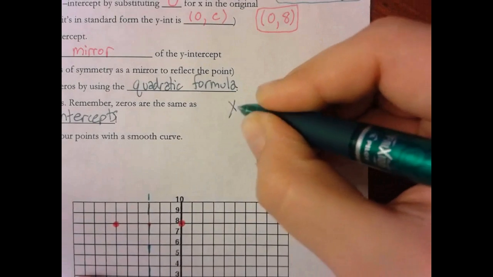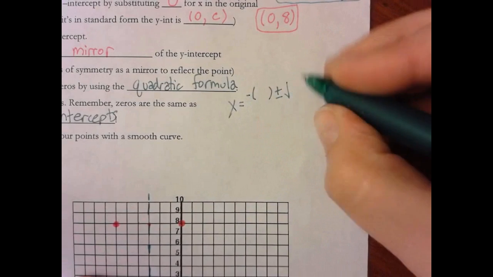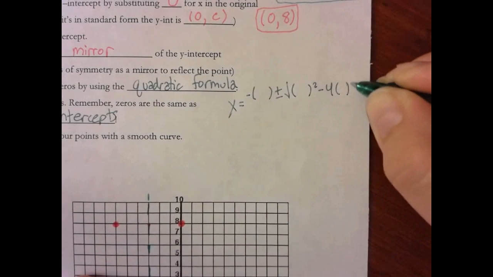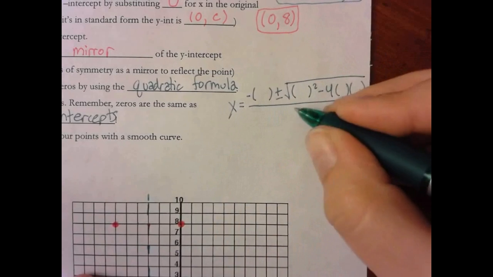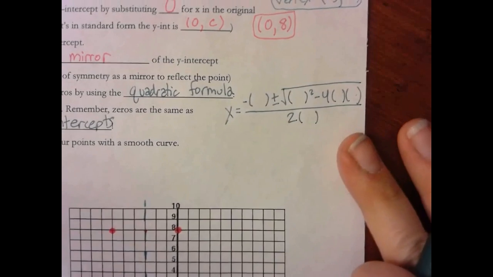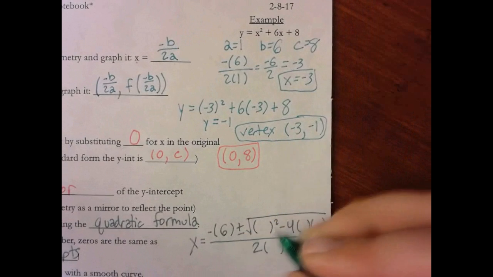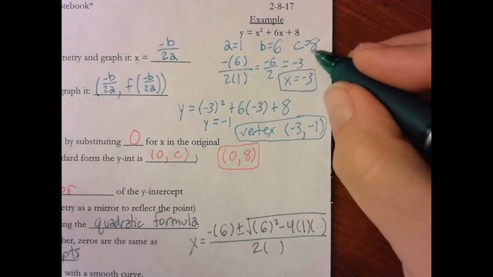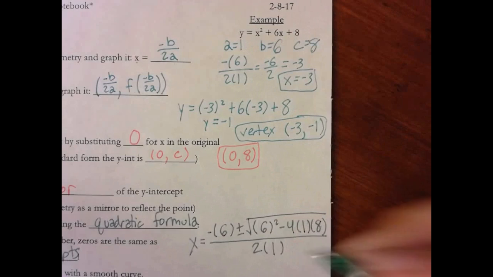So x equals negative b. Remember, do your skeleton first. Plus or minus the square root of b squared minus 4ac, all over 2a. Let's fill in with some numbers, shall we? We said b is 6, a is 1, c is 8, and one more time, a is 1.